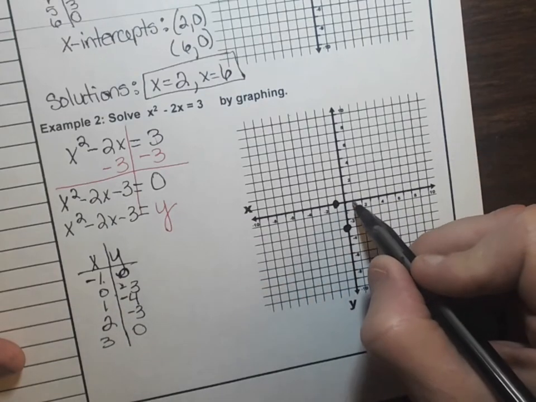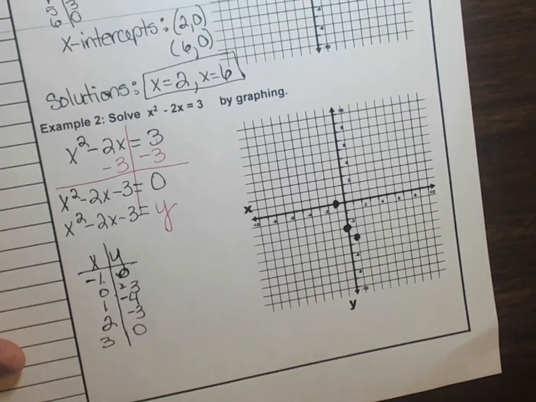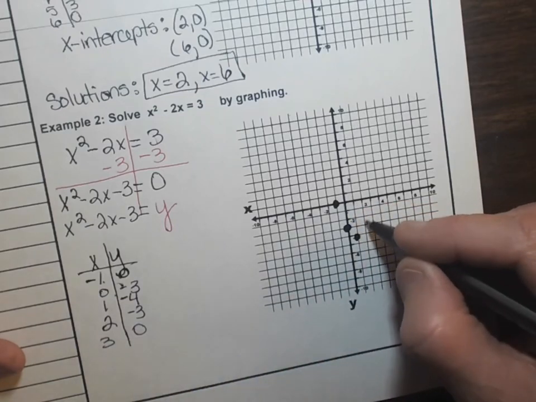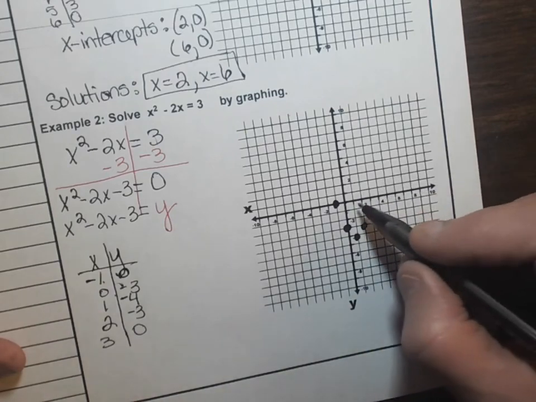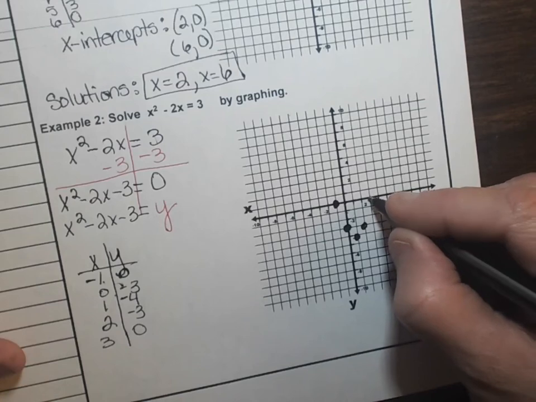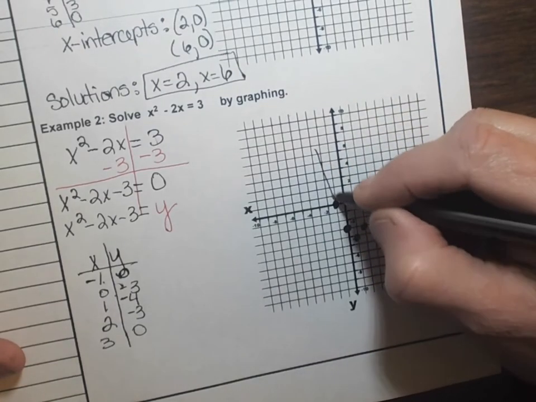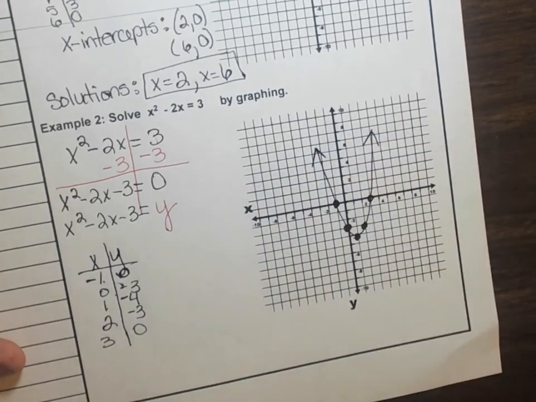So we go right 1, down 4. Our next point is 2, -3. So we're going to move to the right 2 and down 3. And finally, my fifth point is a point 3, 0. So I go right 3 and I don't move because I'm on the x-axis. So I connect and it makes my parabola, my U shape.